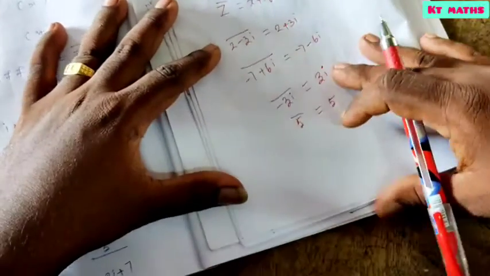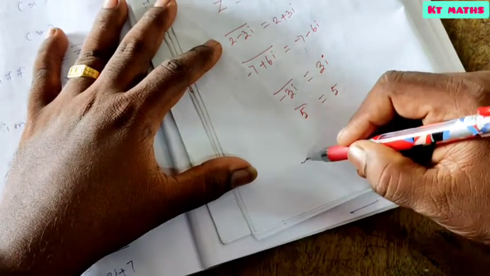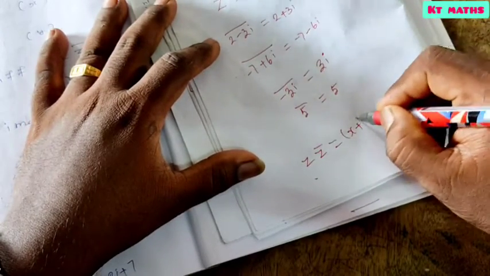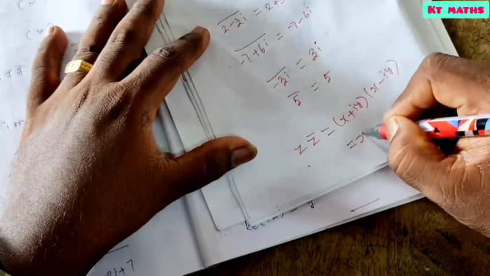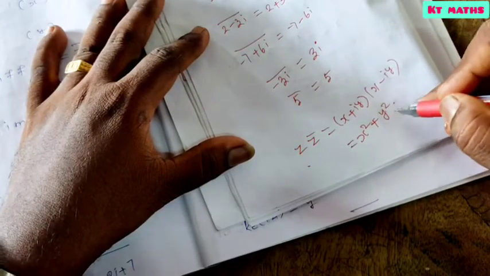So in this we get, if z equal to x plus iy and z bar equal to x minus iy, then z into z bar. What is z into z bar? That is x plus iy into x minus iy is equal to x squared plus y squared. So it can be written as x squared plus y squared.